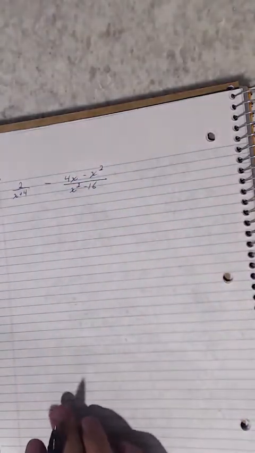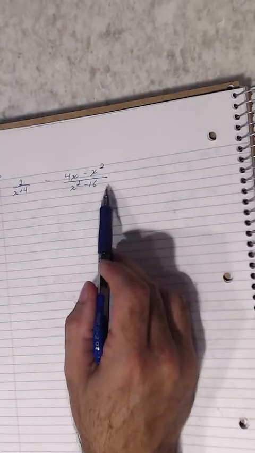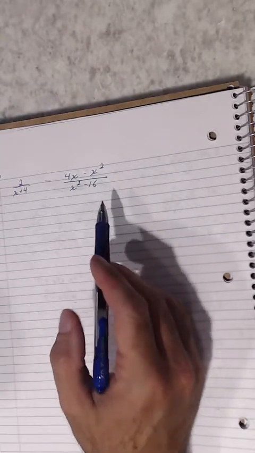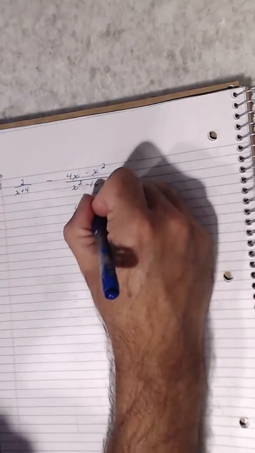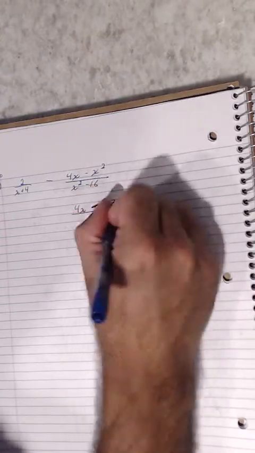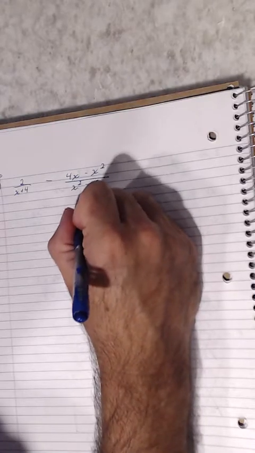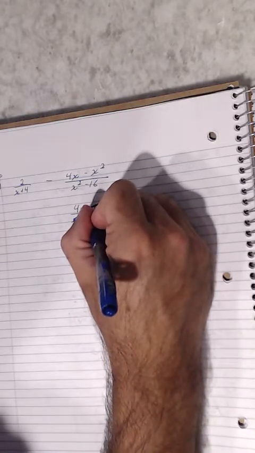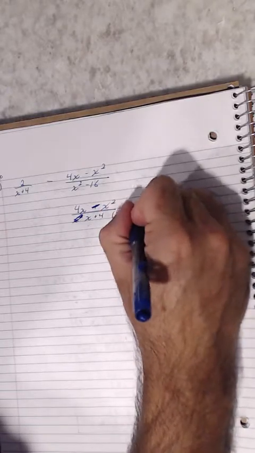Alright, right off the bat, you should have seen a difference of squares. You should be able to break that down right now in your head and say, x plus 4 and x minus 4.